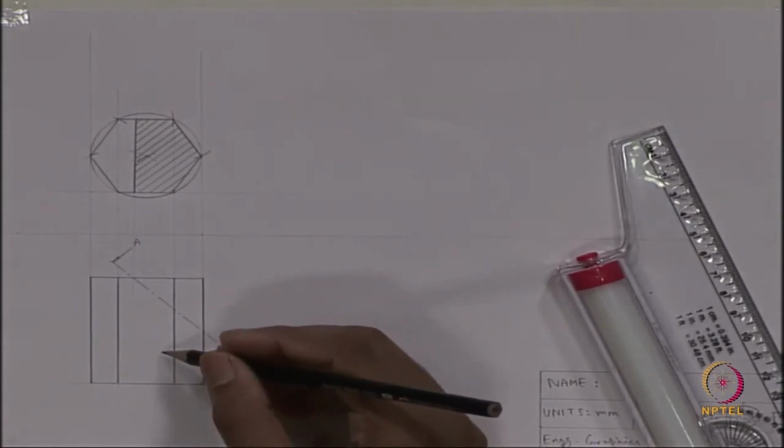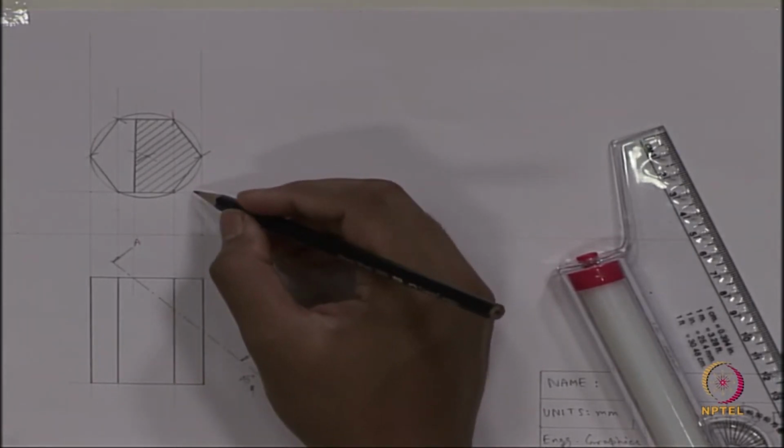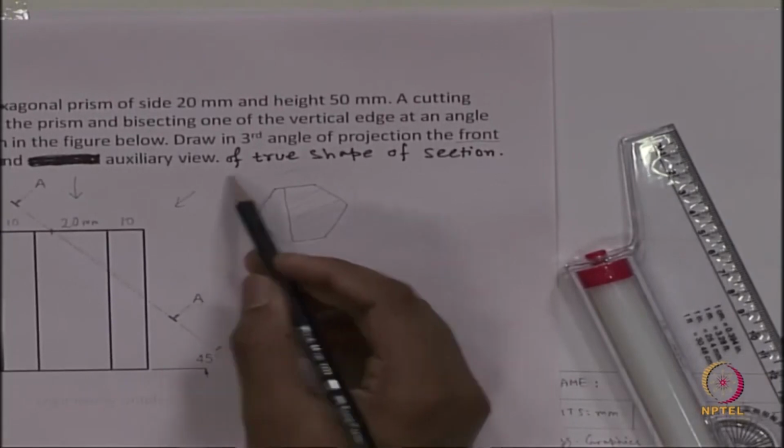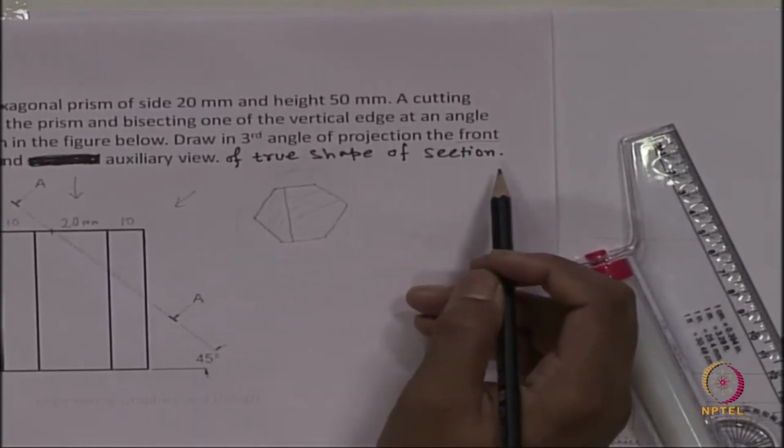The front view and the sectional top view is completed. The next part is the auxiliary view of true shape of section.